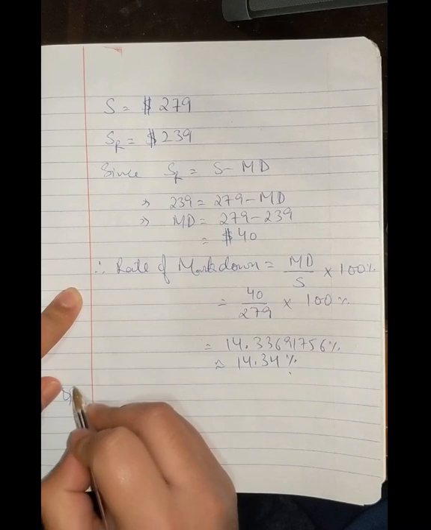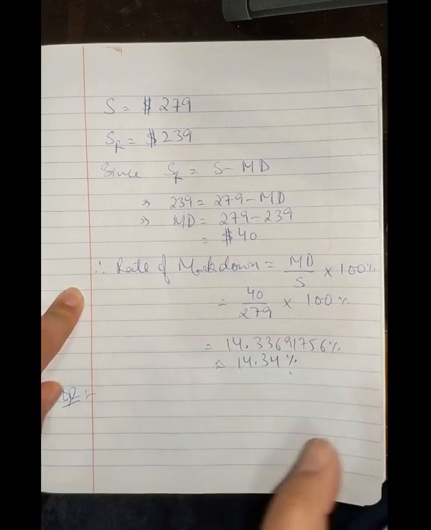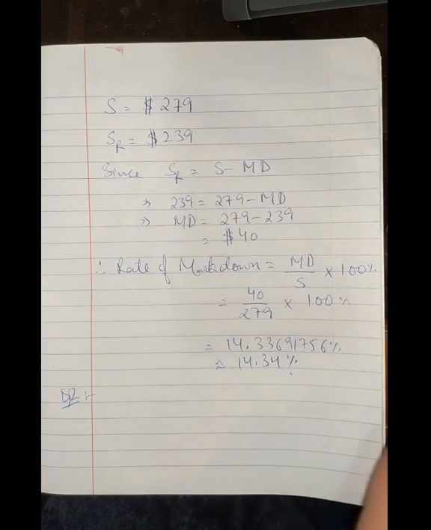Let's do the next question. So this exercise is super easy. That's all we have in this exercise, and that's the last thing we are going to do in this chapter.